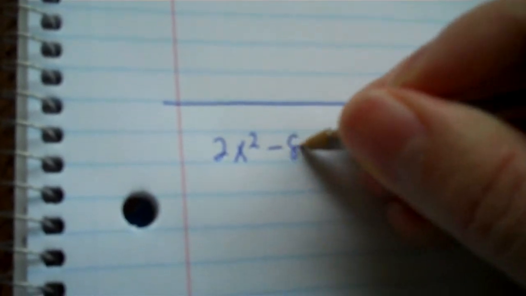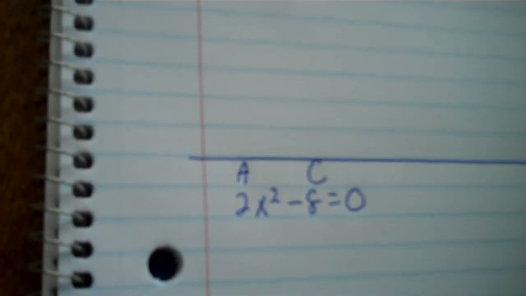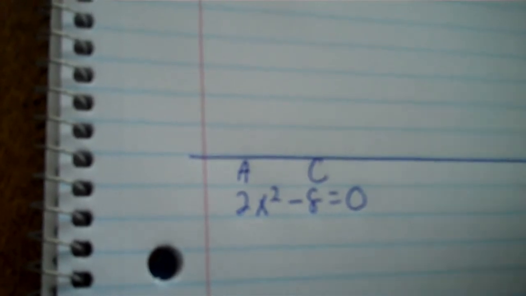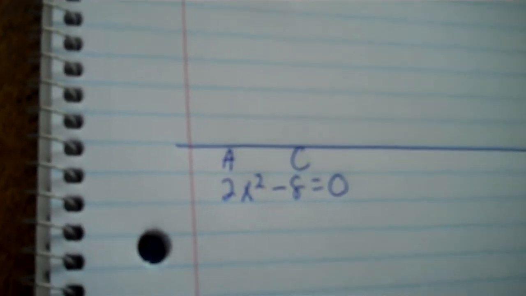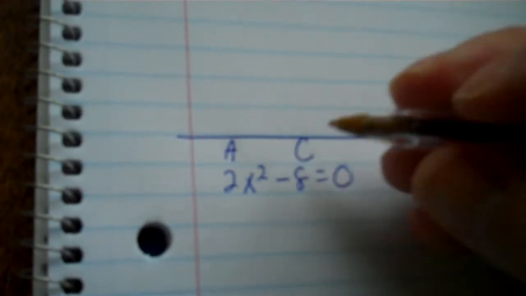Okay, next one we have 2x to the power of 2 minus 8 equals 0. So there's two answers. So again, here's my A. There is no B because there's no x. And this here without the x is a C. Now AC's are the easiest to solve. You just get the x squared by itself, and then you find the square root of the number on the other side.